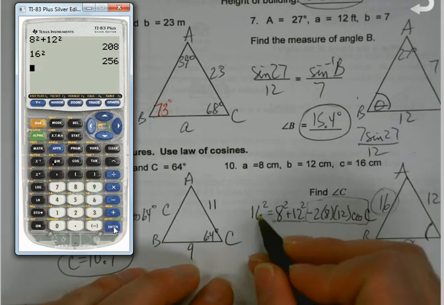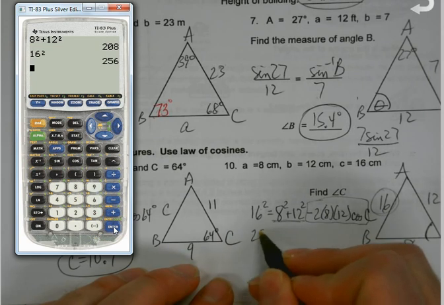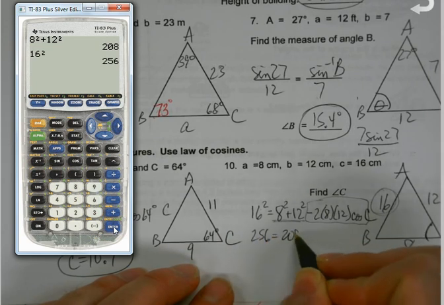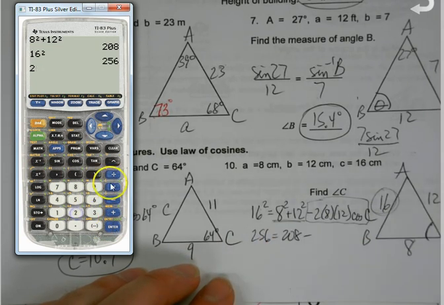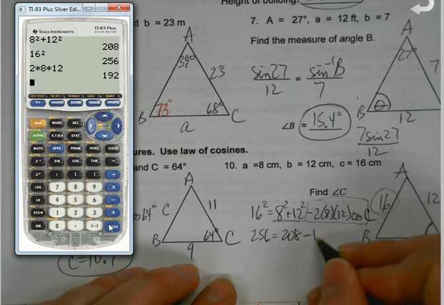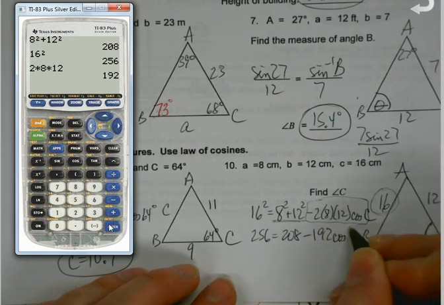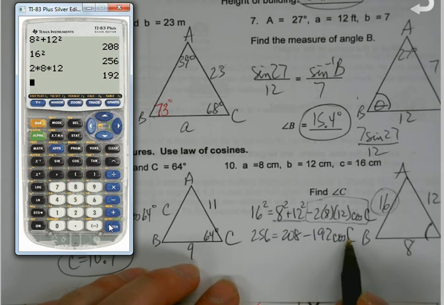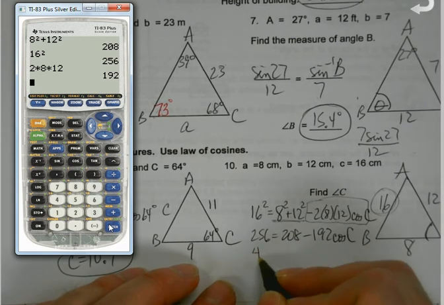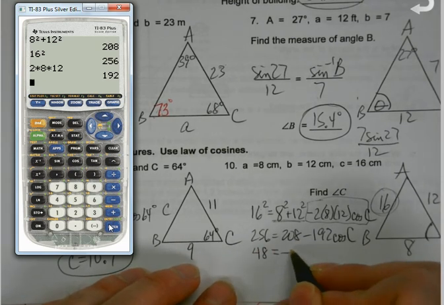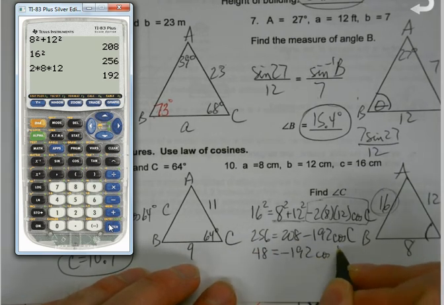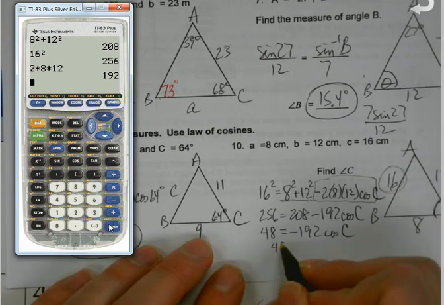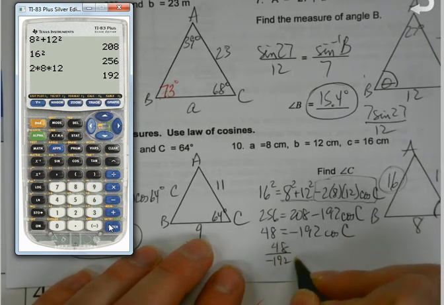So right now I notice this would be 256. This would be 208. And 2 times 8 times 12. And I just did it this way just to make a reminder. This cosine of c, treat it like it's x. These aren't like terms. I cannot combine this. Okay? I'm going to minus the 208 to the other side. And then I'm going to divide by the negative 192.